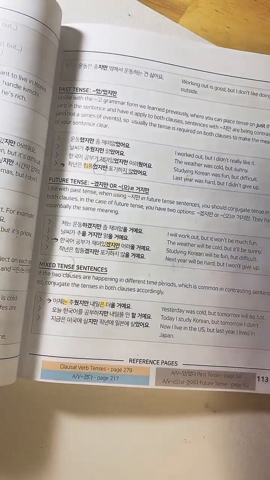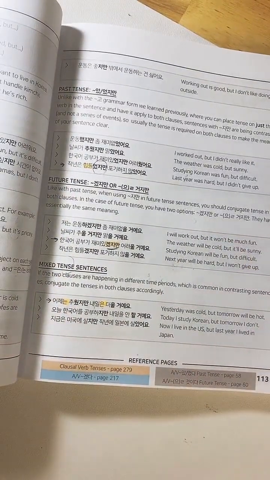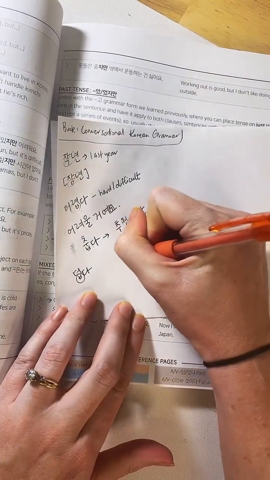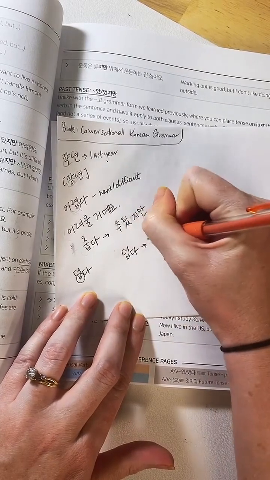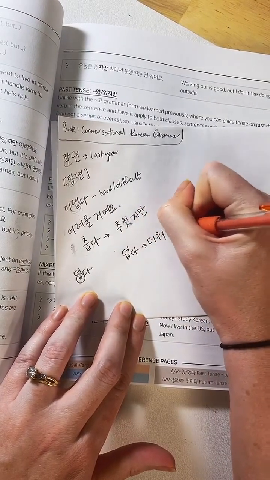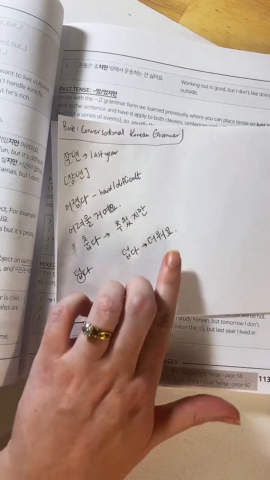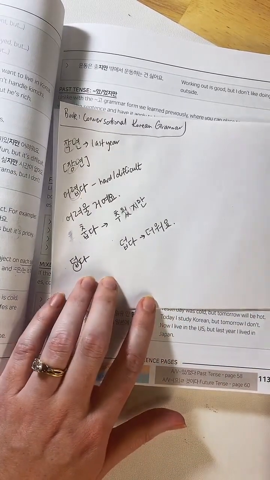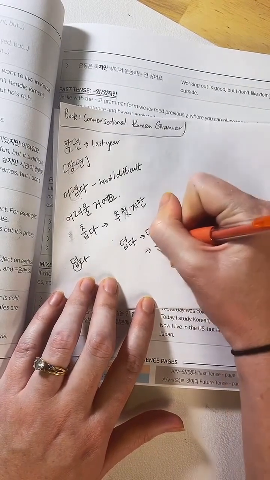So that brings us to the end of this chapter. Oh my gosh, excuse me. What is the present casual for 덥다? 덥다 becomes 더워요 in the present polite informal tense. Like this. This is polite casual.